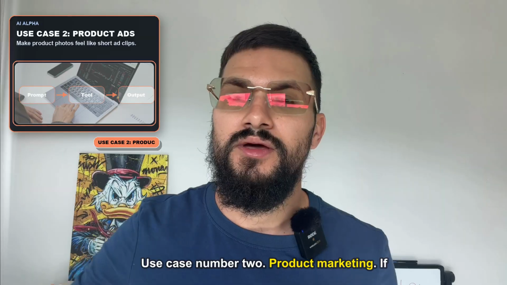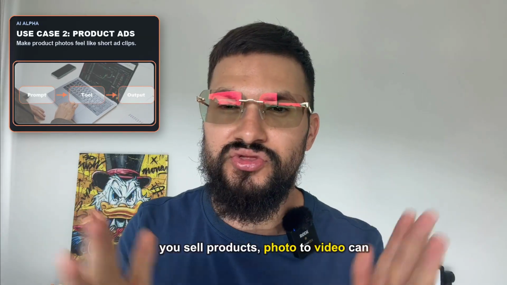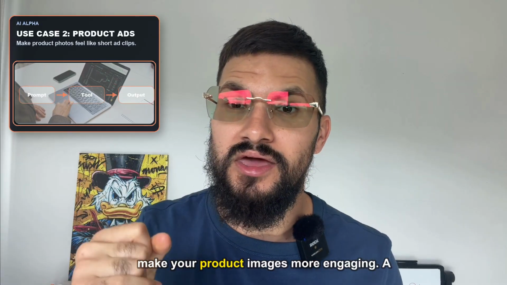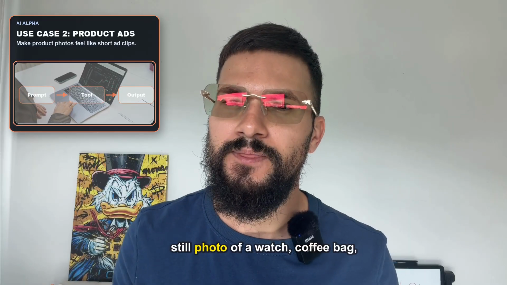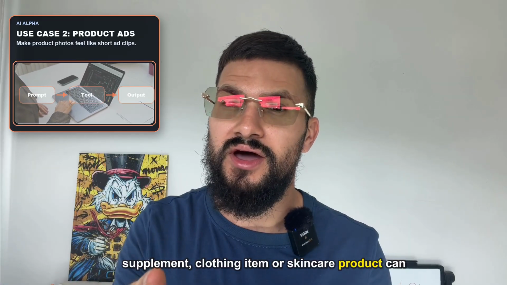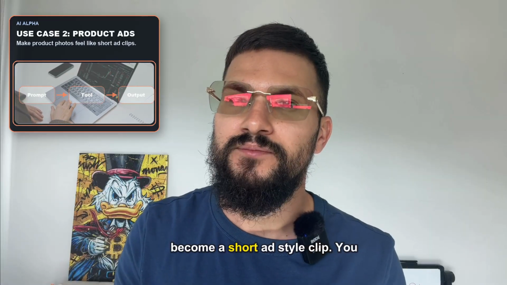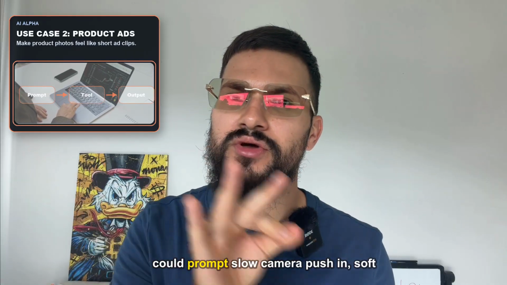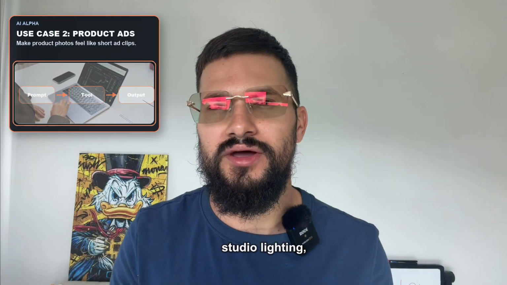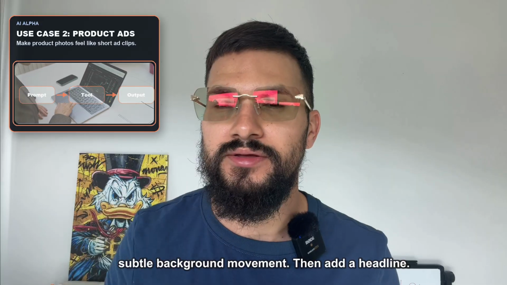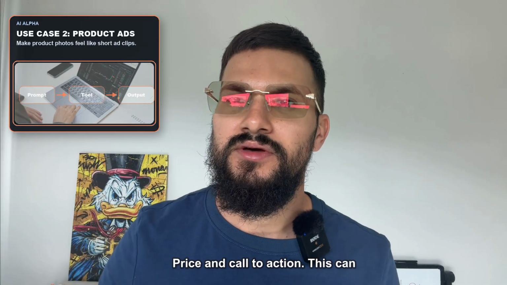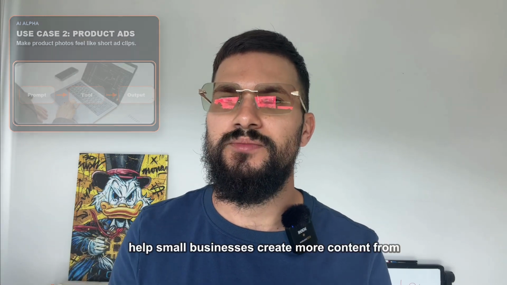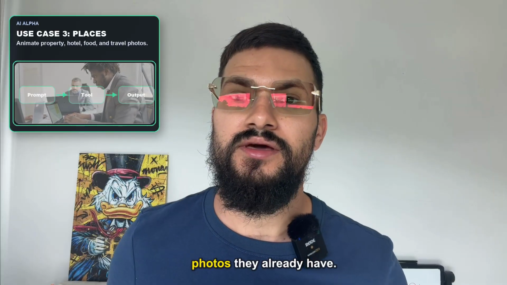Use case number two, product marketing. If you sell products, photo to video can make your product images more engaging. A still photo of a watch, coffee bag, supplement, clothing item, or skincare product can become a short ad style clip. You could prompt: slow camera push in, soft studio lighting, subtle background movement. Then add a headline, price, and call to action. This can help small businesses create more content from photos they already have.